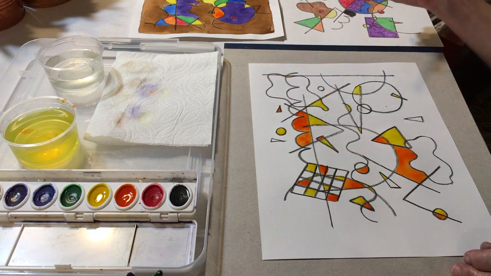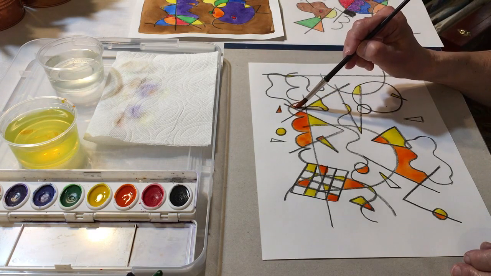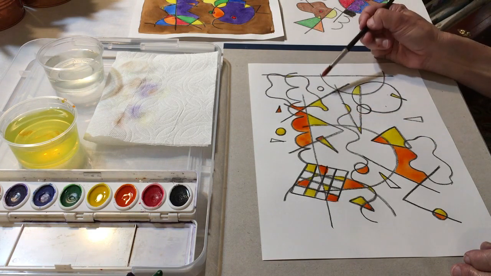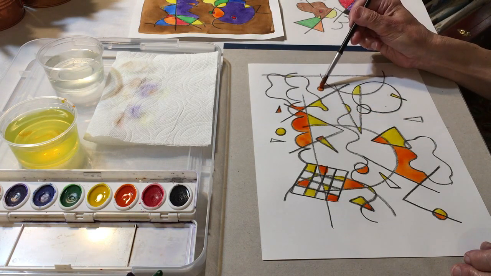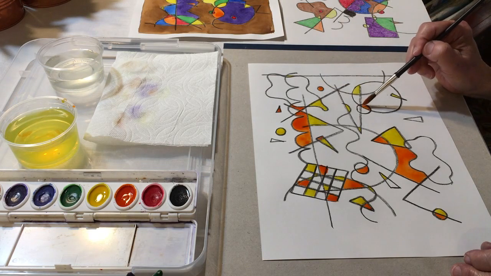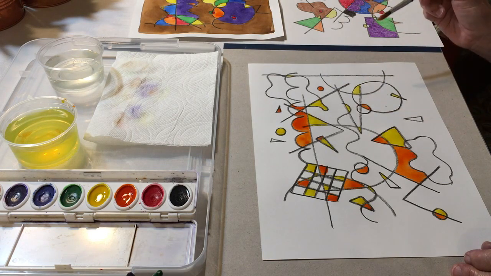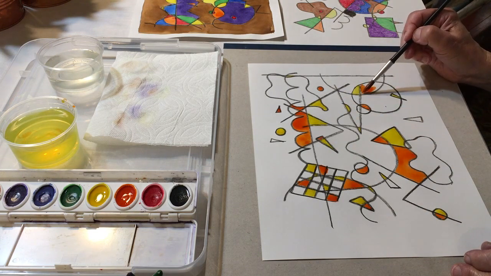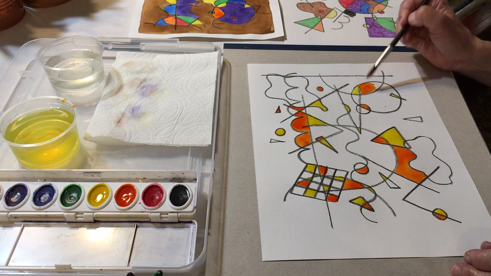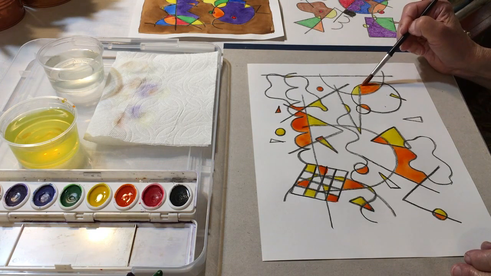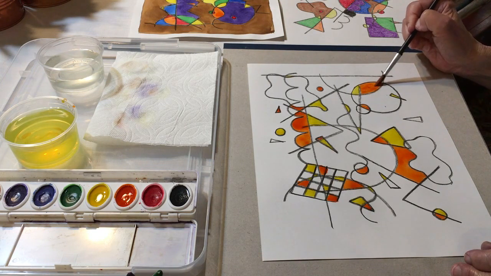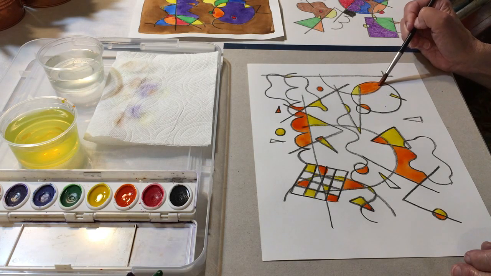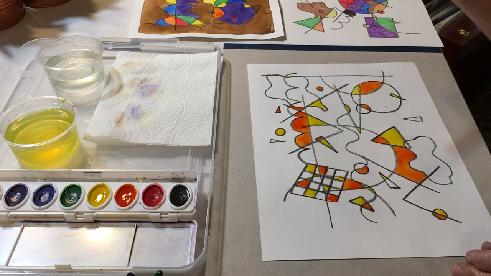That little triangle. Oh, I like that shape. Look at that one. And I think that circle. And this piece here. And I'm looking at where my orange is. I think I need some right here as well. Okay, my brush is starting to dry out a little bit, but I'm done with the orange, so that's okay.